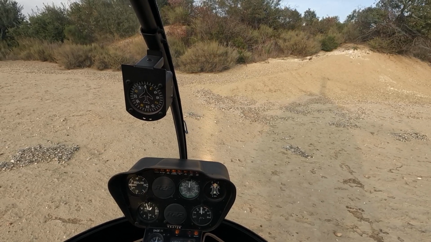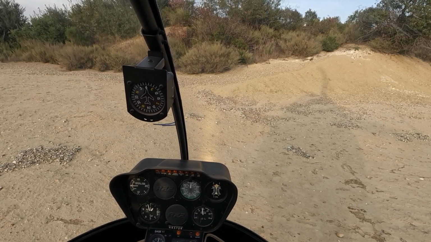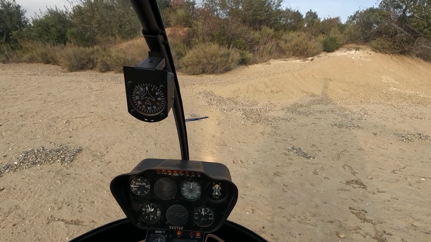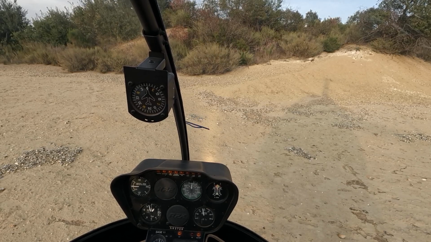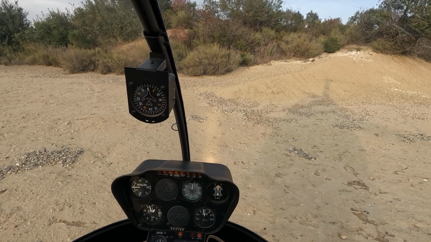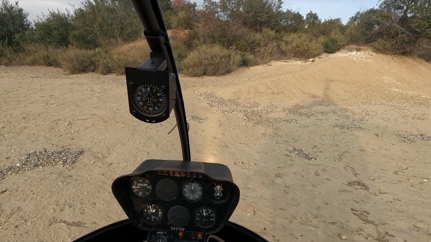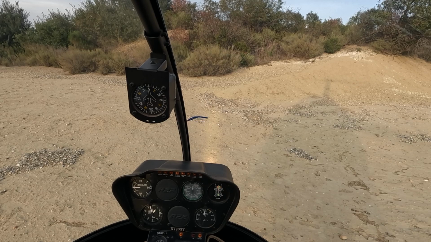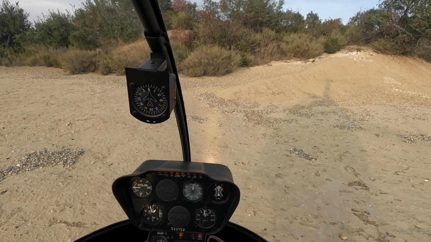Set it down. Actually, that's maybe not enough cyclic. And then we can lower the collective a little bit, so maybe between 18 and 19. And then we do a stability check. Stability check means parallel to the slope. We move the cyclic a little to make sure it's safe, and also a little left and right pedal. Yeah, we are safe.